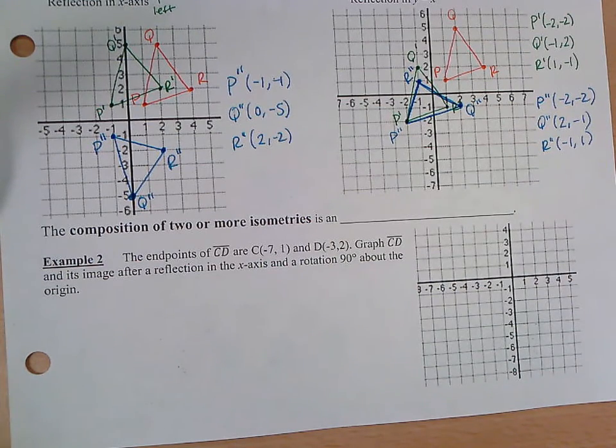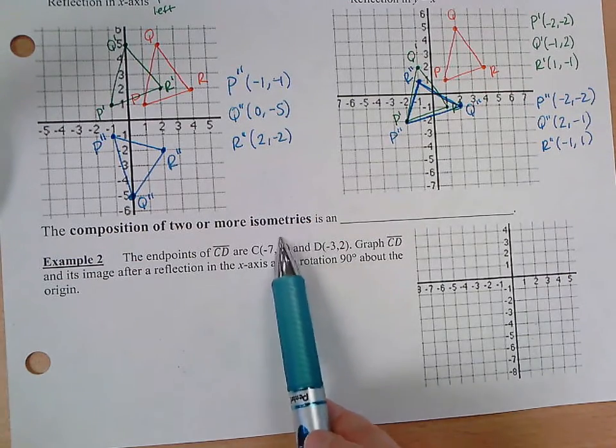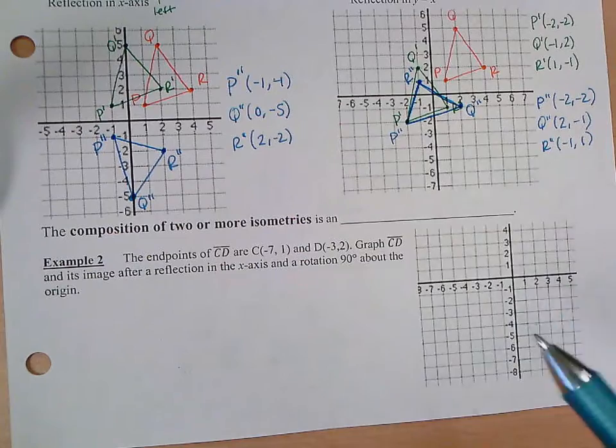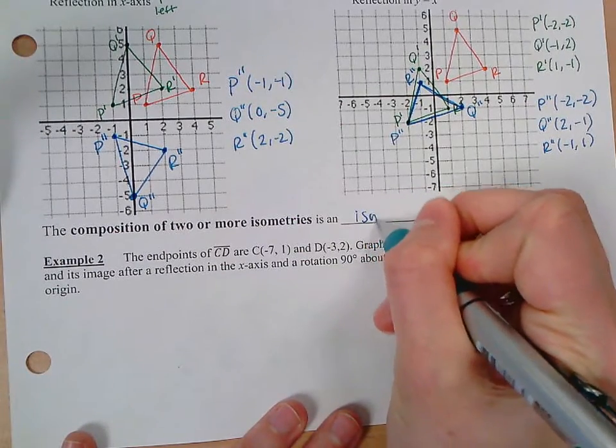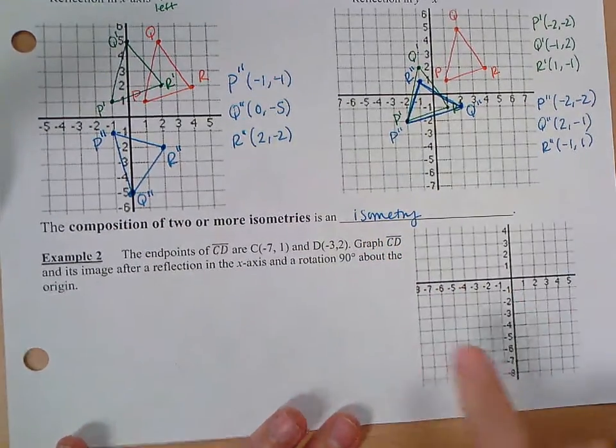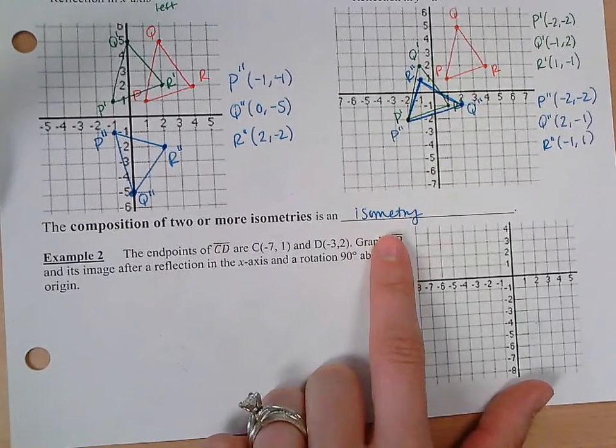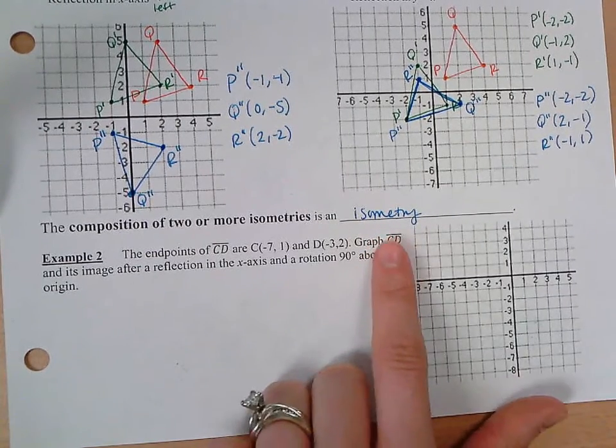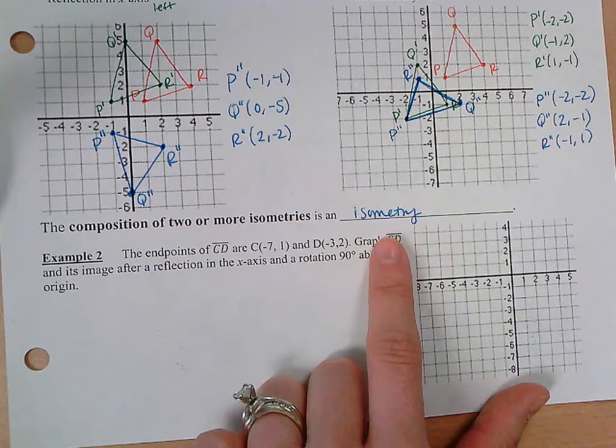Okay, so then I have here the composition of 2 or more isometries is also an isometry, which was a question I asked you on your review. We talked about this word on the very first day of chapter 9, the very first lesson.